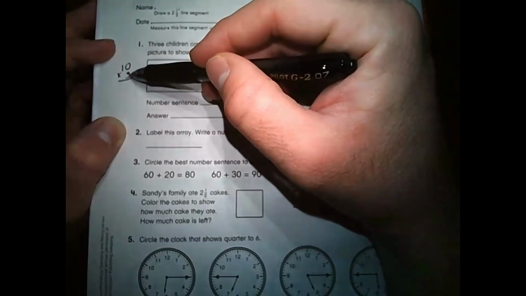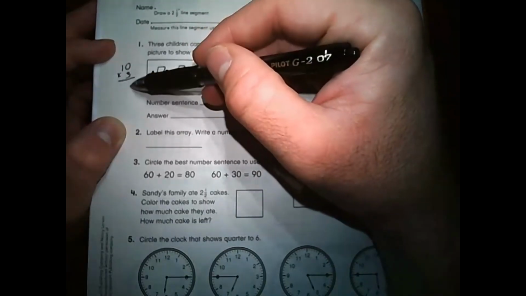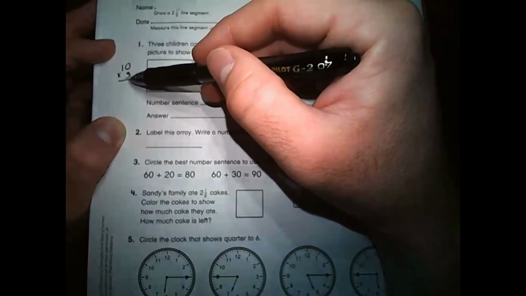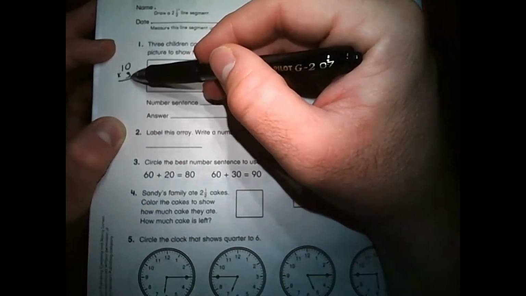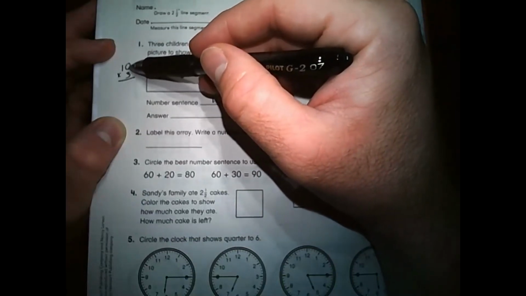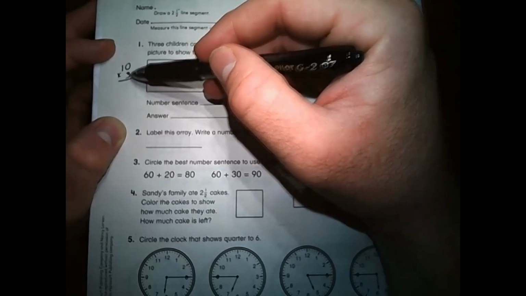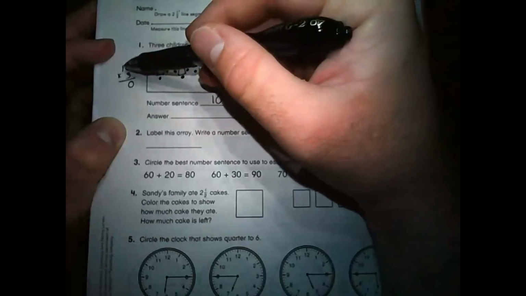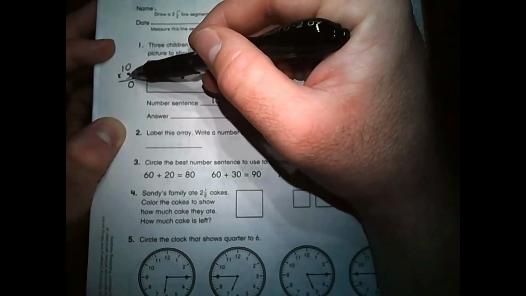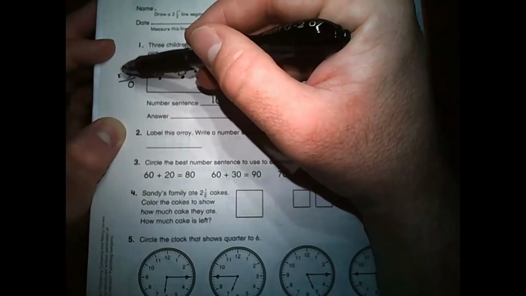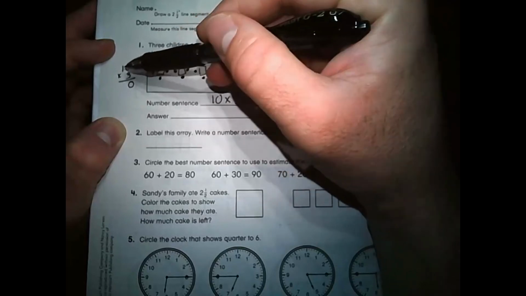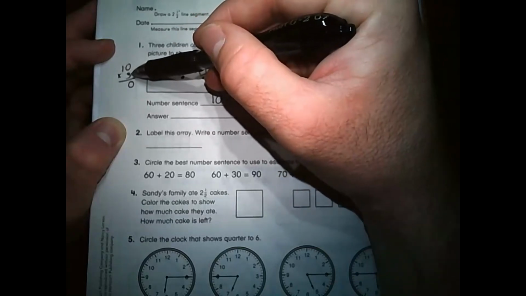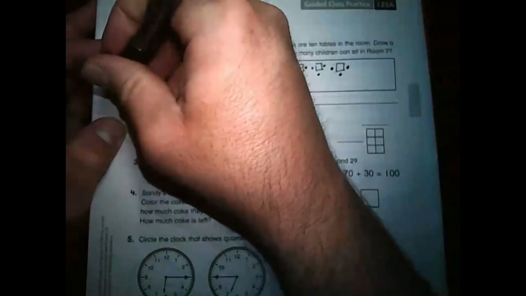We've got 10 times 3. We're going to start on the right side. 0 times 3 is what, everybody? Well, we know we can't multiply 0 by any number, so it's always going to be 0. So we're going to write 0. Okay, and then 1 times 3. Well, what is 1 times 3? 1 times any number is always going to be that other number. So 1 times 3 would be 3. And that is our answer.